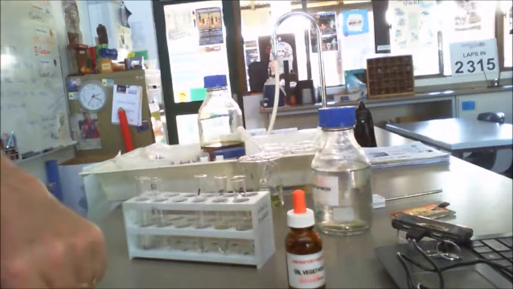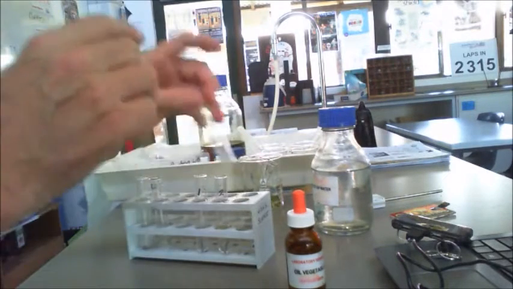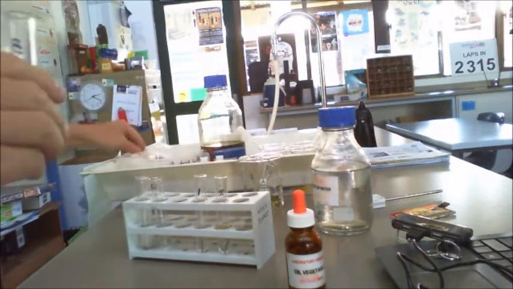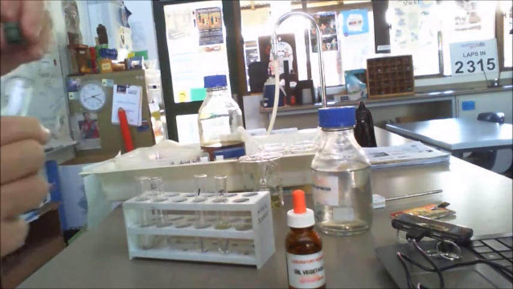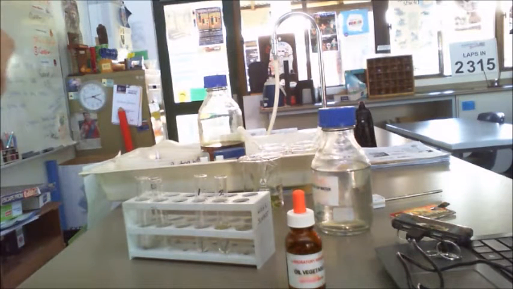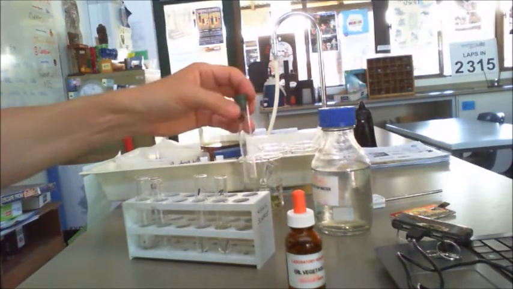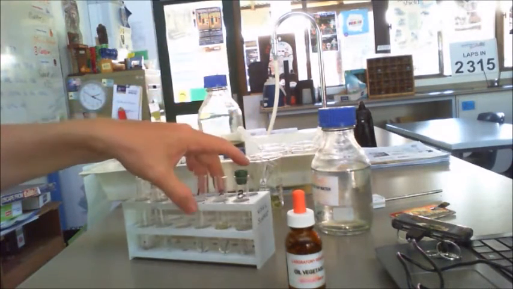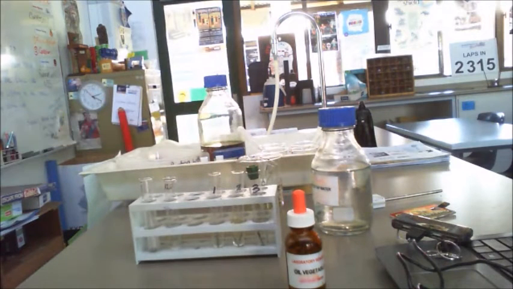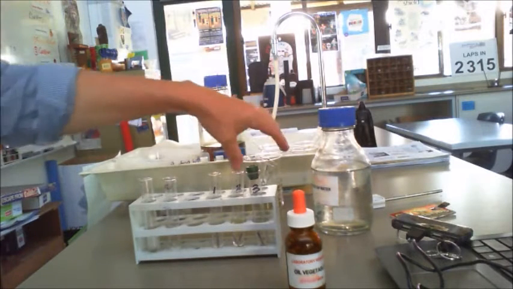Then for the last group, we simply got 2 nails, placed them into a test tube, dry, and put a stopper on the top. Okay, and there'll be a prac write up that we do for that, and we simply left it. We set that up on Thursday, and we'll have a look at it on Monday.